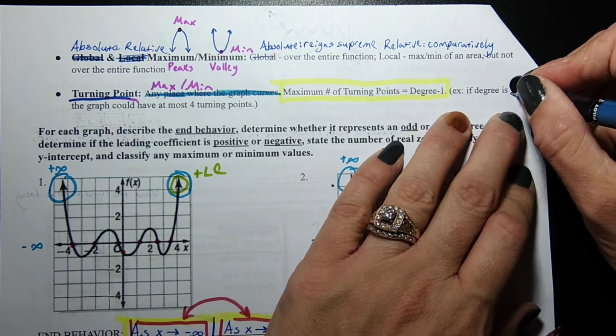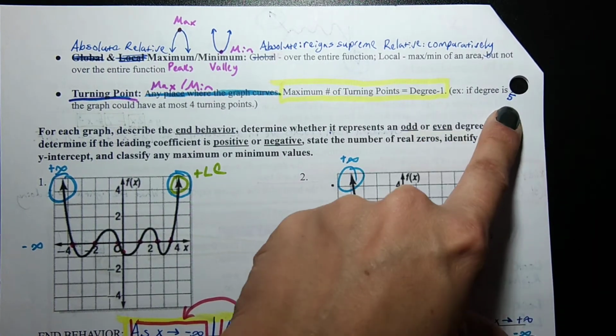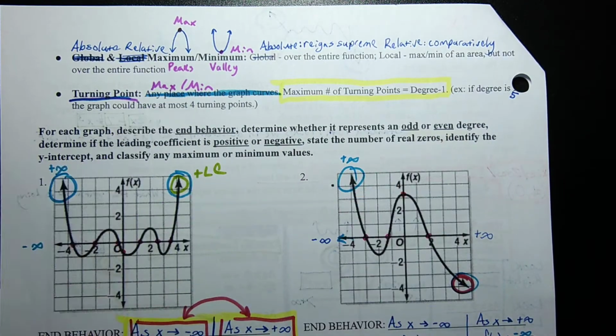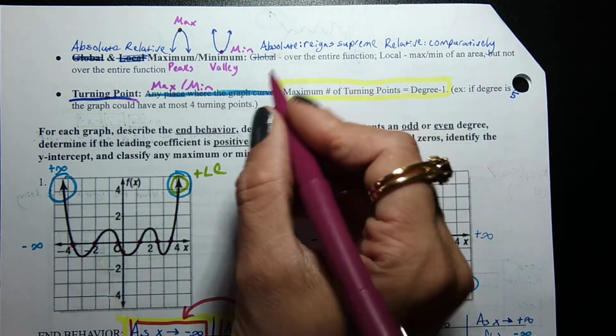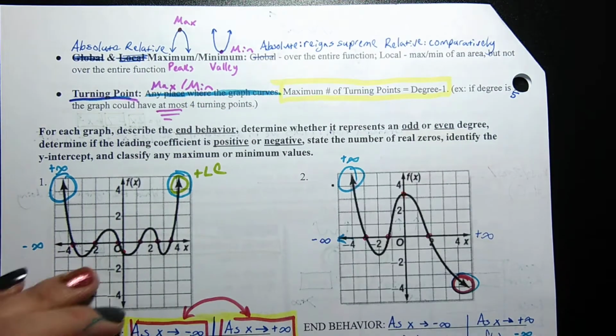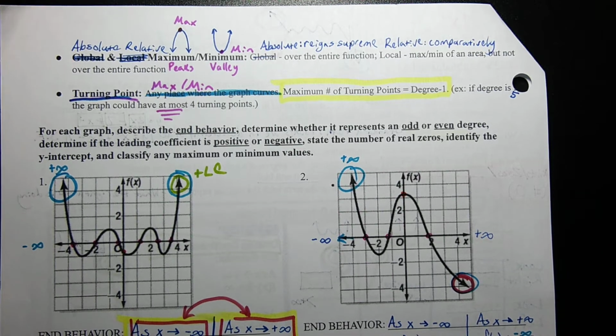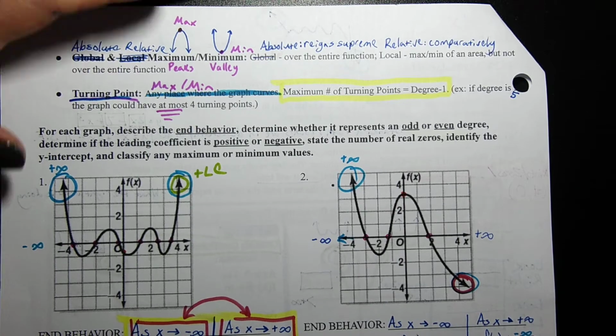So for example, if the degree is 5, the hole punch took that out. If the degree is 5, the graph could have at most 4 turning points. Could it have 3 turning points? Yeah. 2? Yeah. 1? Yeah. 0? No. It's got to have 1 turning point where it stops increasing and starts decreasing. Well, actually, odd degree functions can have 0 turning points.